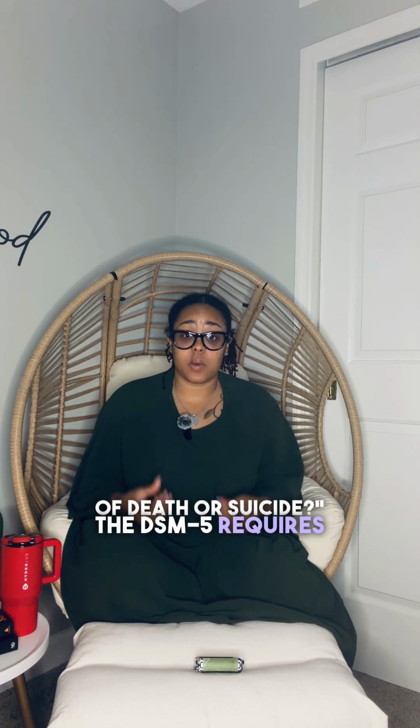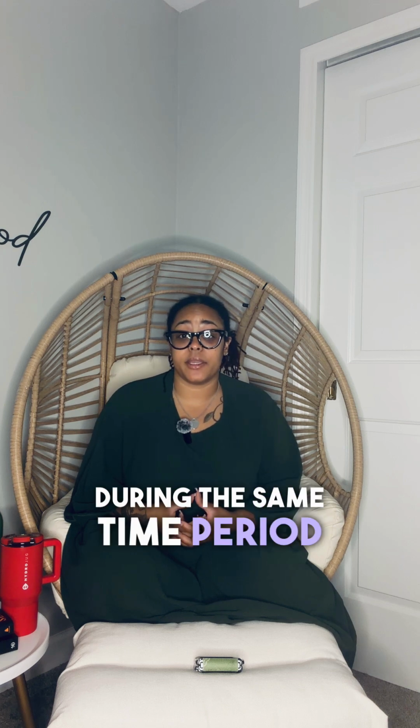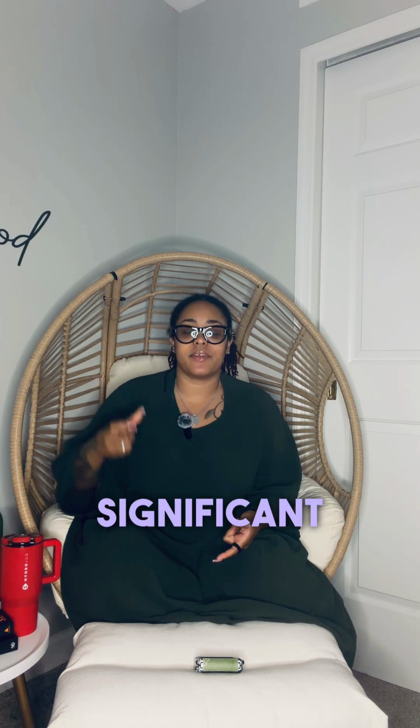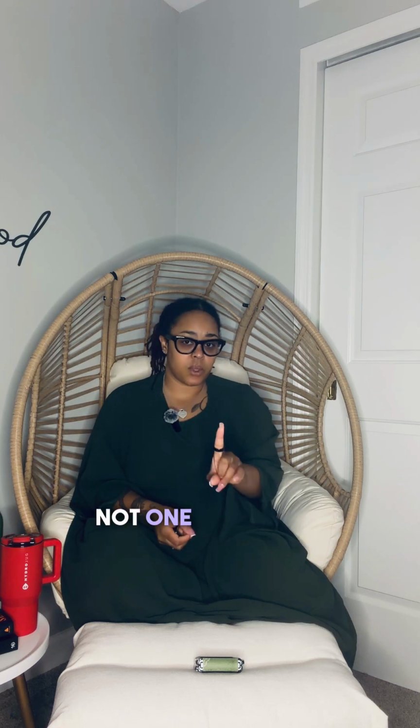The DSM-5 requires a specific number of symptoms occurring during the same time period, including at least one core symptom, for at least 2 weeks, and those symptoms must cause clinically significant distress or impairment. So the diagnosis comes from the entire clinical picture, not one complaint.